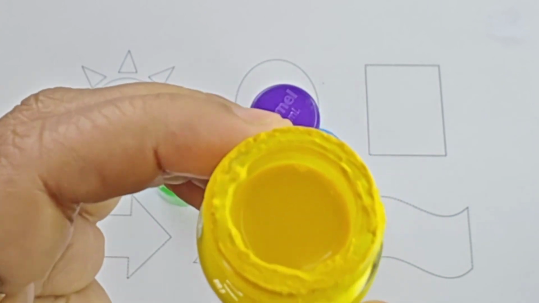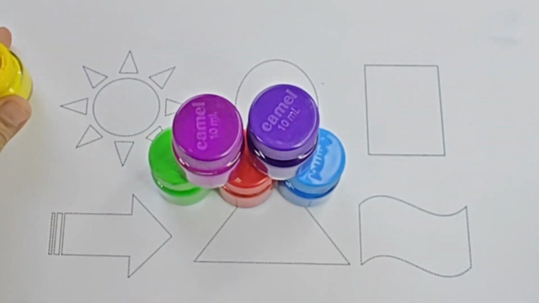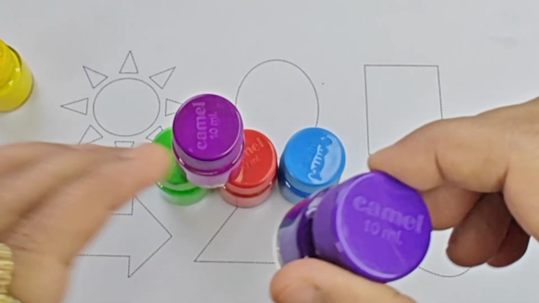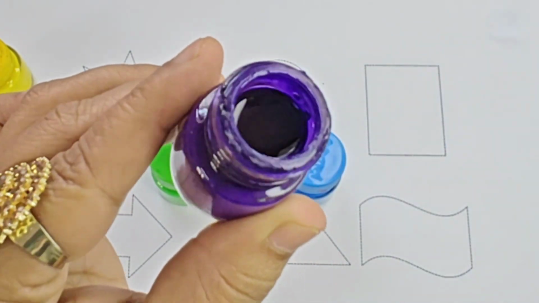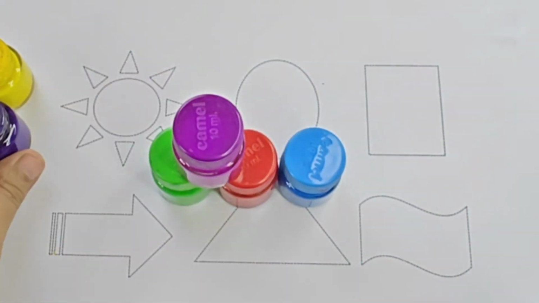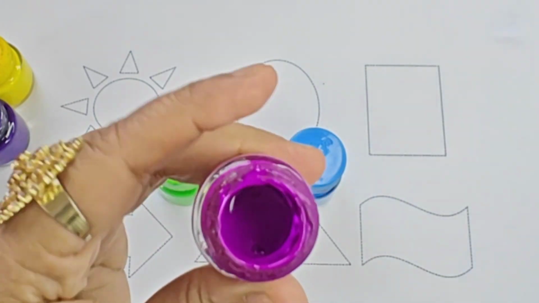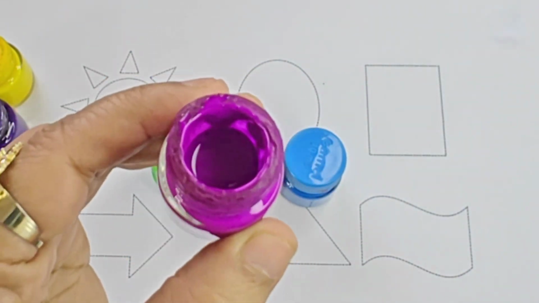Kids, which color it is? Yellow color. It is violet color. Kids, which color? Violet color. Purple color. Kids, which color? Purple color.